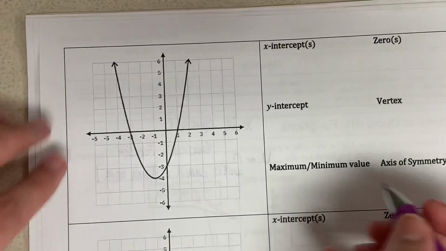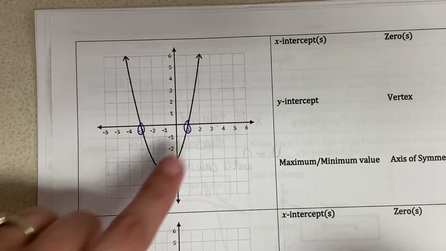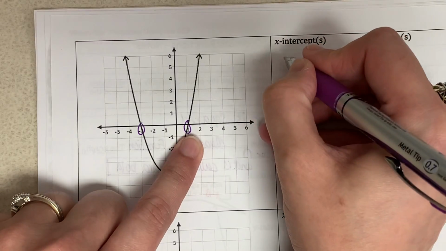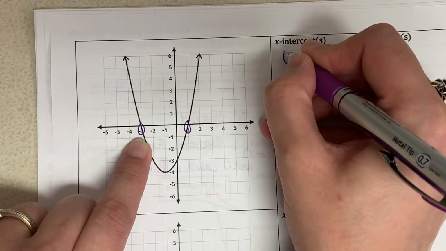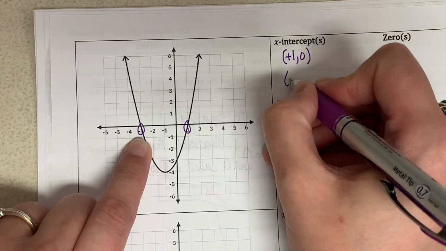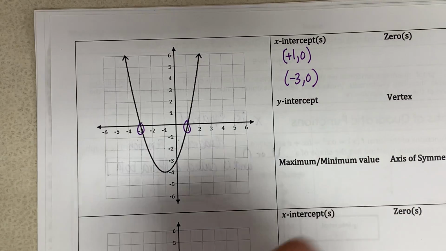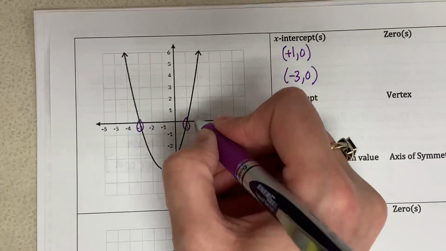X-intercepts are here. The x-intercepts are 1 and -3. So I'm going to write (1, 0) and the other one is (-3, 0), because I should have the x values. This is the x-intercept of this graph.